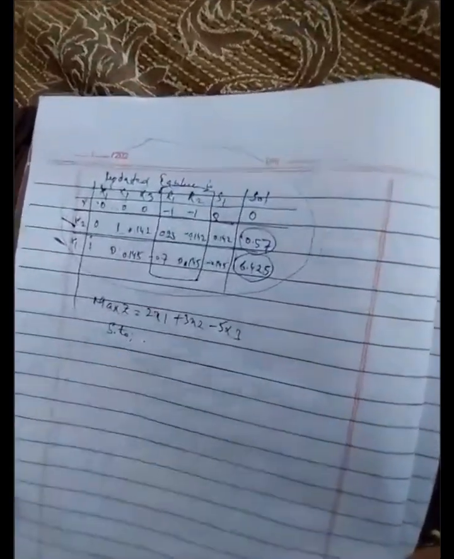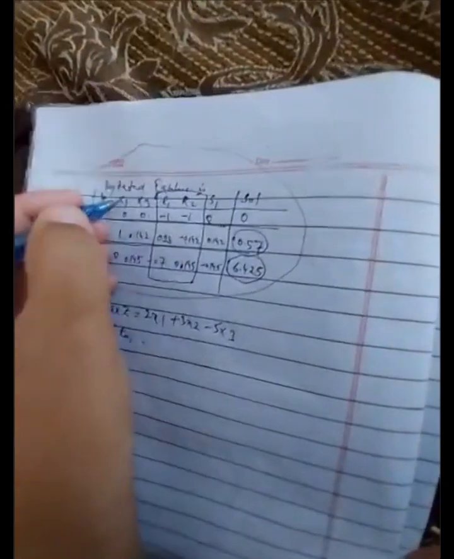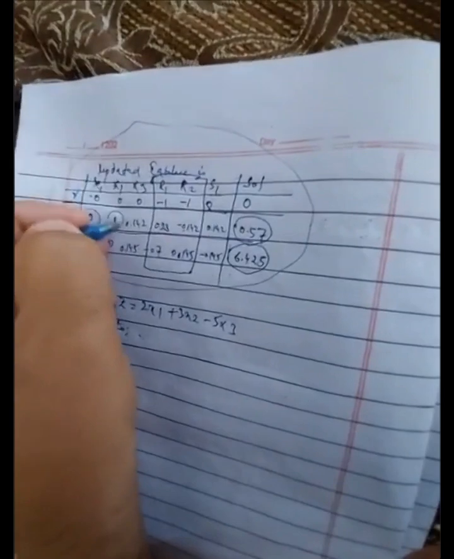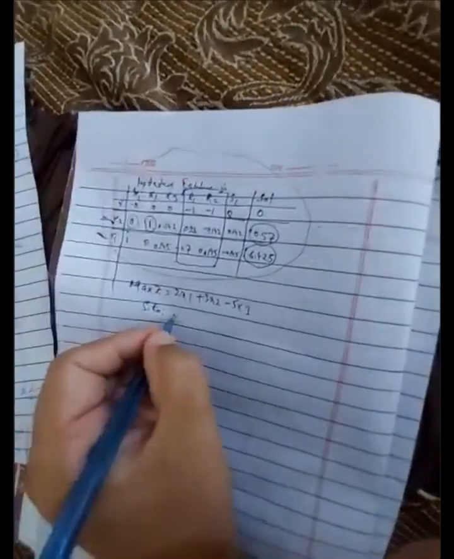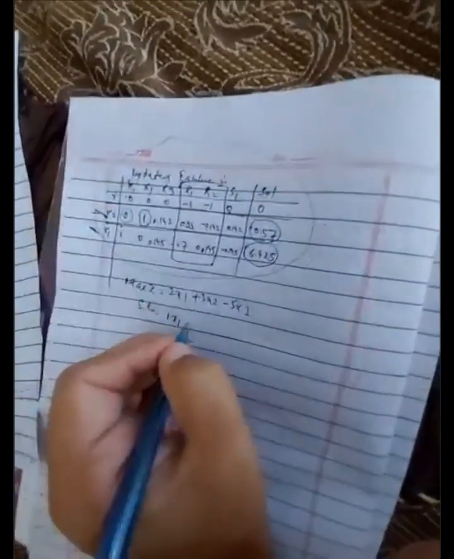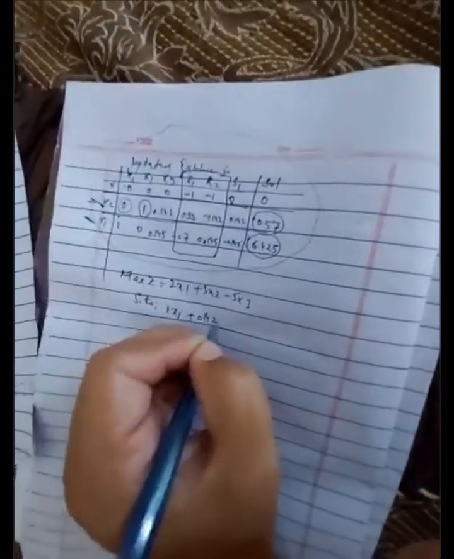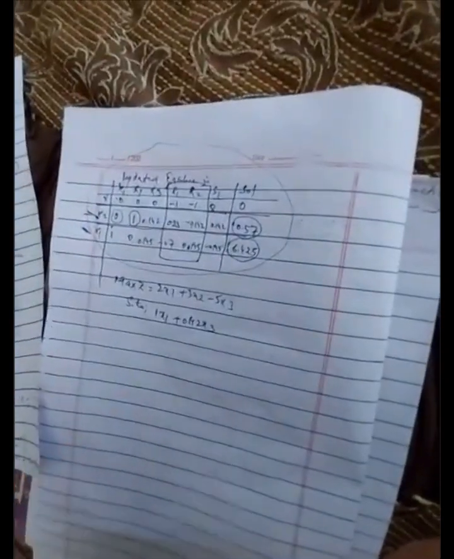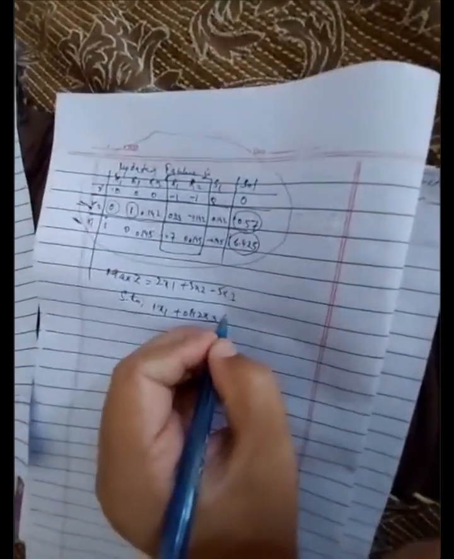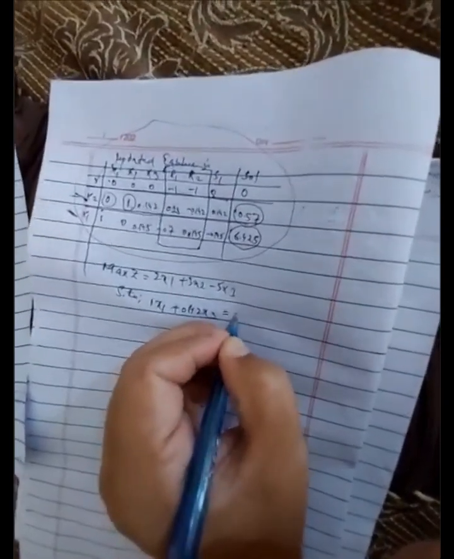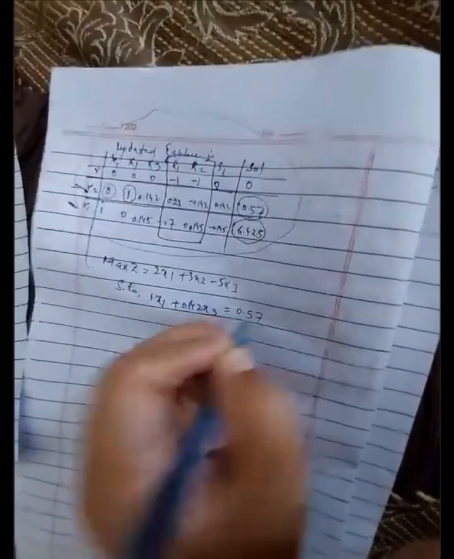Now here the new constraints are: in the x2 row, x1 is equal to 0 and in the other row x1 is equal to 1. So we will get 1 x1. Now x3 is 0.142, so we will get 1.142 into x3. We will ignore r1 and r2, and s1 will also be ignored because it is the surplus variable, and it will be equal to 0.57.